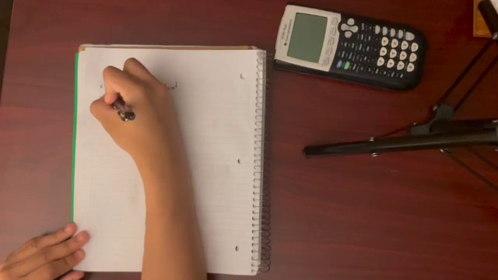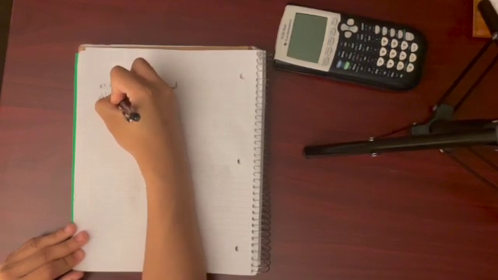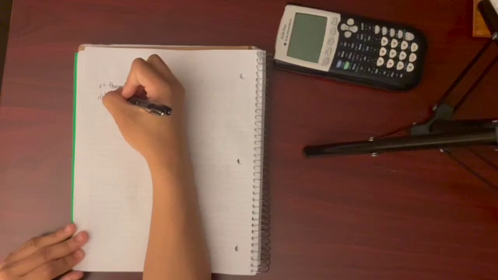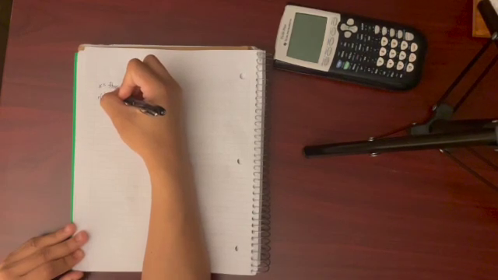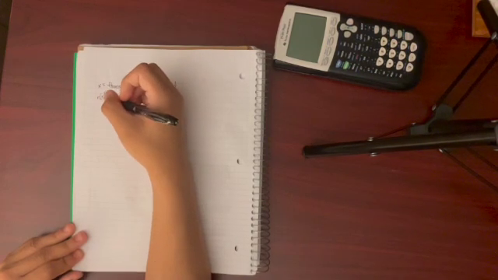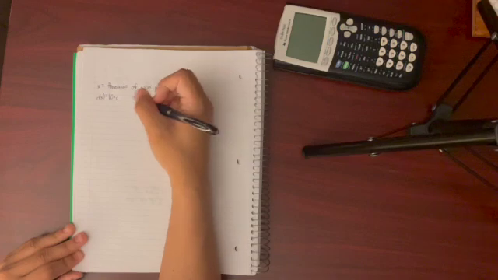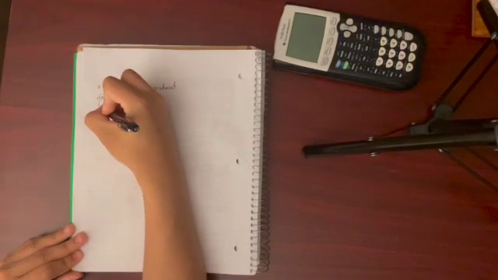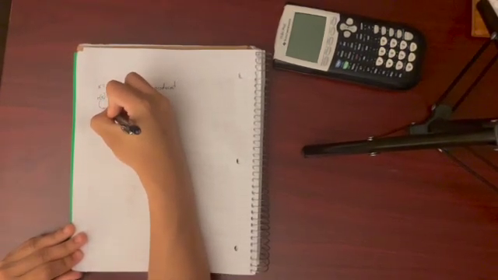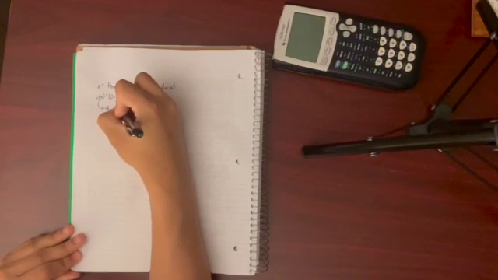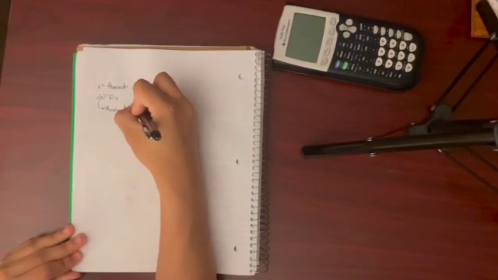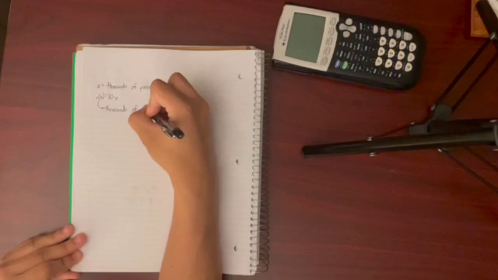And since x is in thousands of pairs produced, if x is 1, that means 1,000 pairs produced times 10, which means $10,000. But this will just give you 10. So this right here is in thousands of dollars. If x is 1, that means 1,000 pairs produced, 10 times 1 says R is equal to 10, but that really means $10,000.